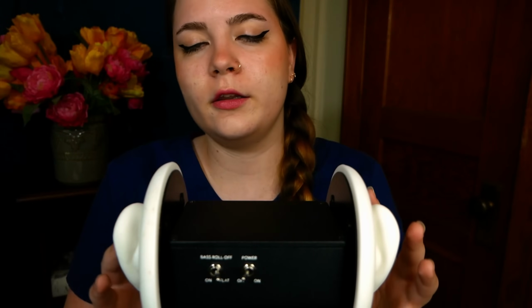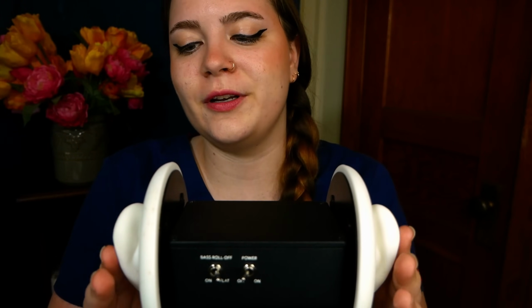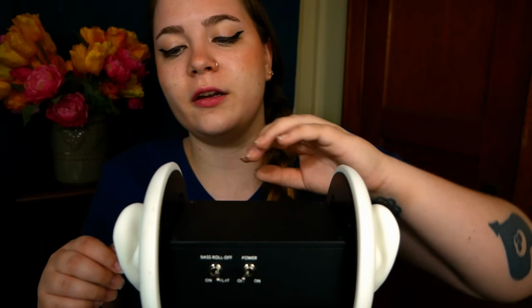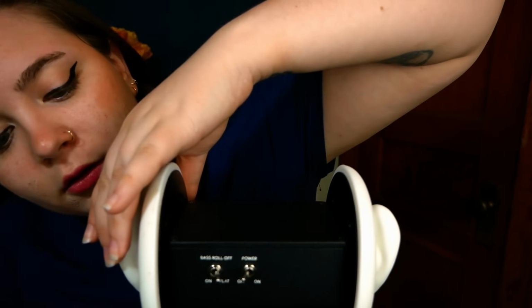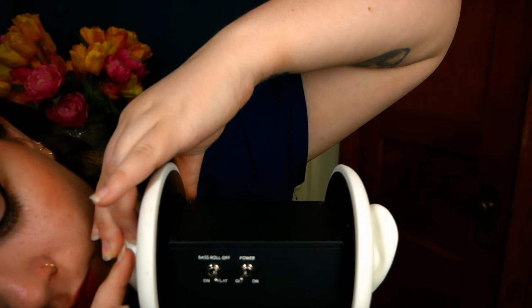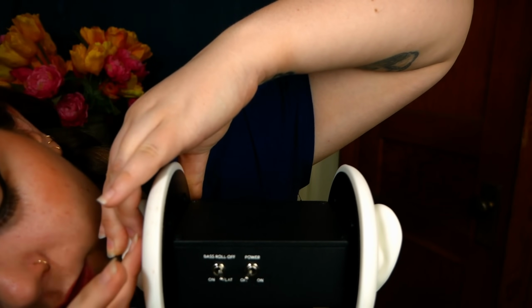Good. And we'll get a little more into the external auditory meatus, but I want to look behind the ears as well. So I'm just going to pull the ear back and take a look behind.